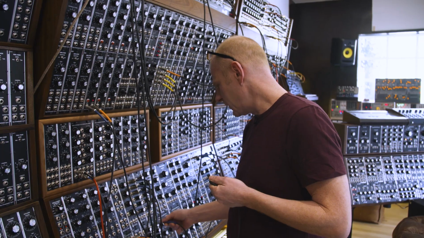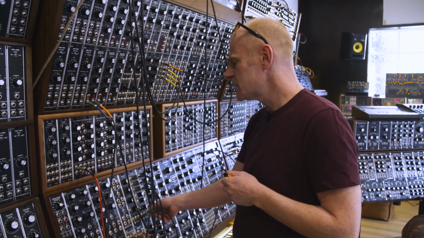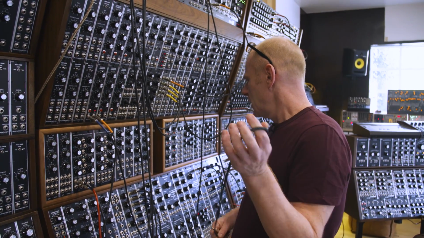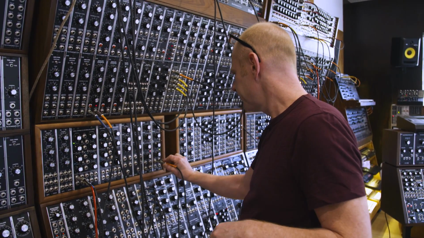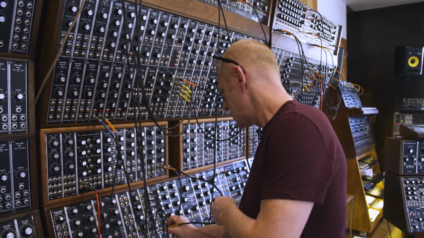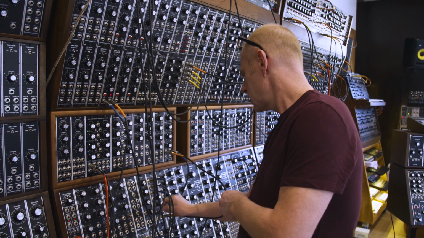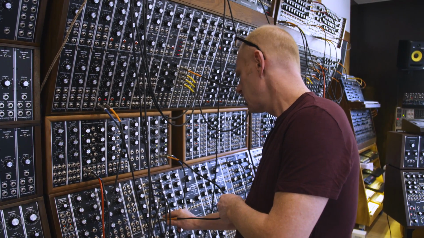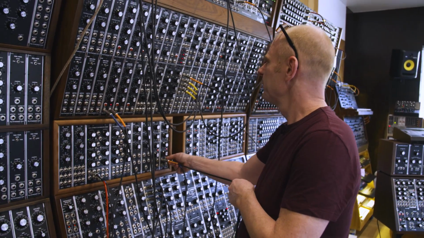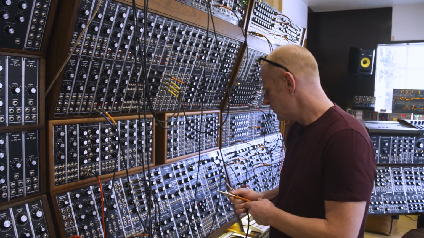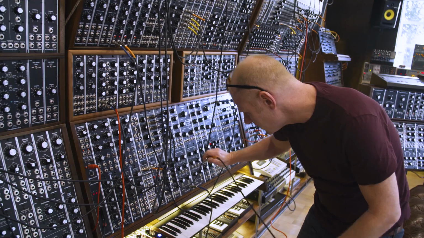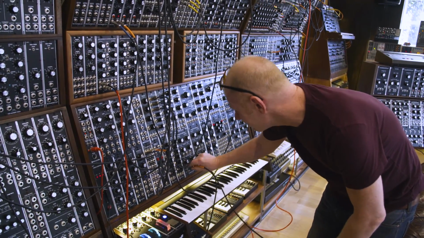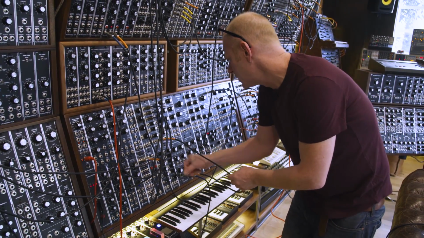So I'm trying to figure out what's going on here. Is this working? Audio out. So audio in. Very interesting. What am I potentially doing wrong? Which is always the case. Let's try this filter here to see if I'm not being a total idiot.